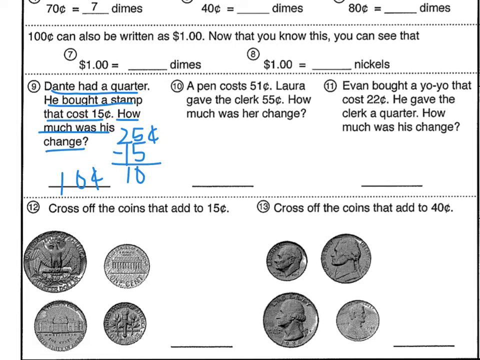Pause the video and try numbers 10 and 11. A pen costs 51 cents. You should have already done this. Laura gave the clerk 55 cents. How much was her change? 55 minus 51 comes out to be 4. Change was 4 cents.